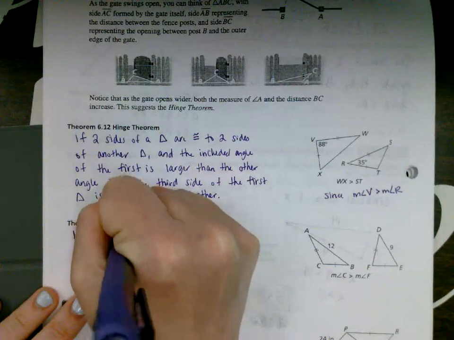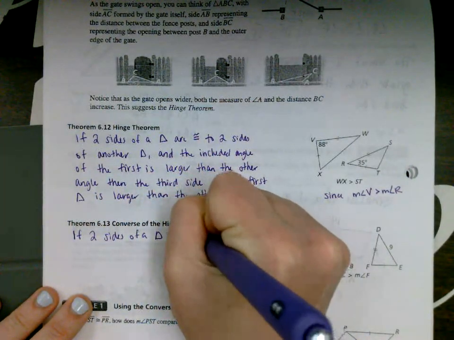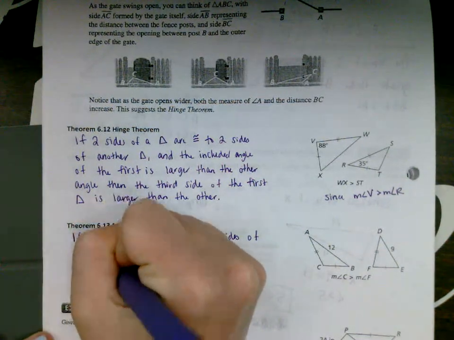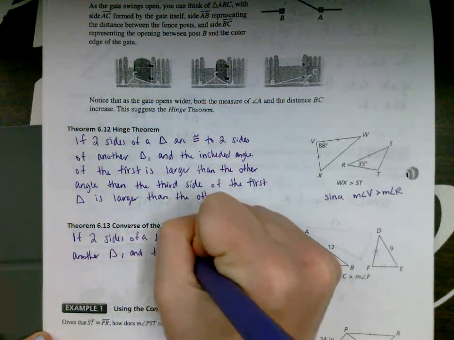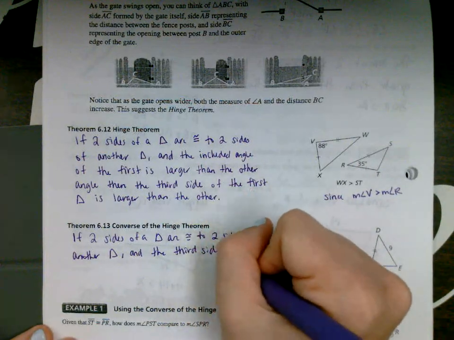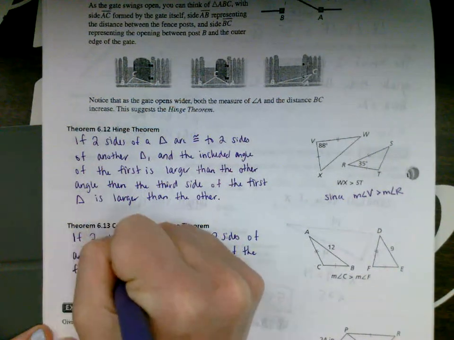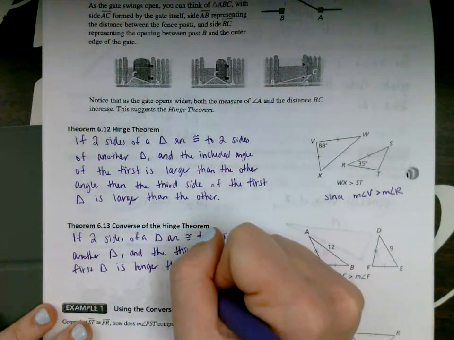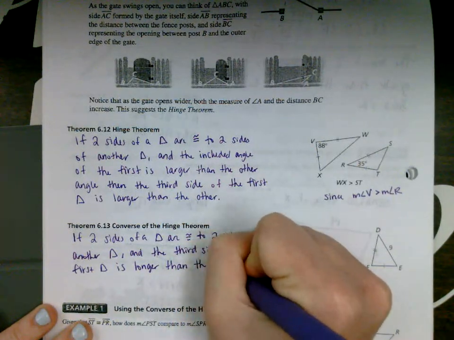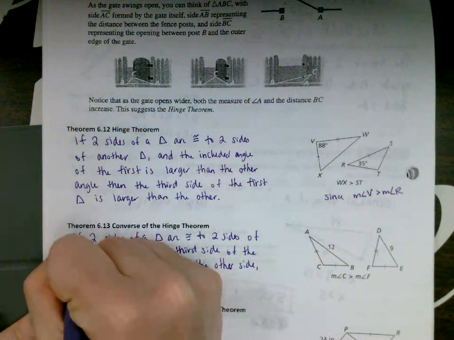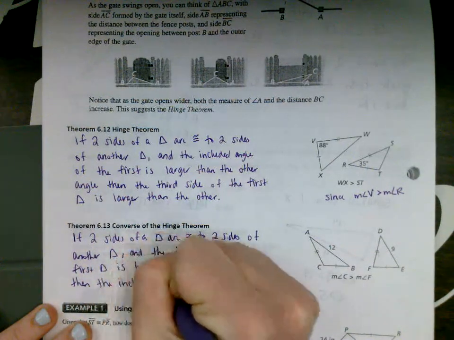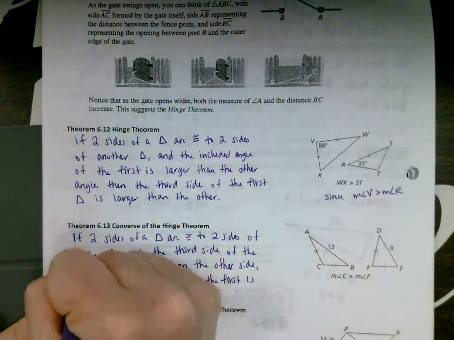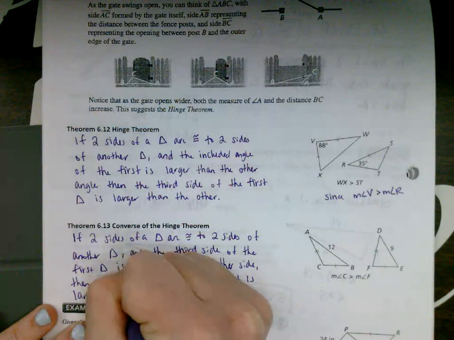So if two sides of a triangle are congruent to two sides of another triangle, and the third side of the first triangle is longer than the other side, then the included angle on the first is larger than the other angle.